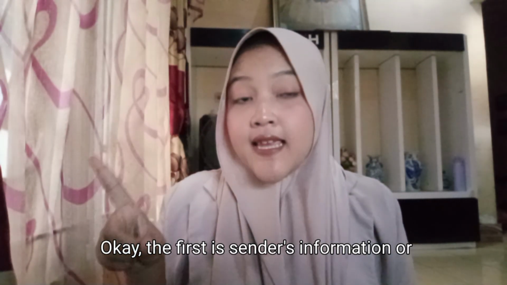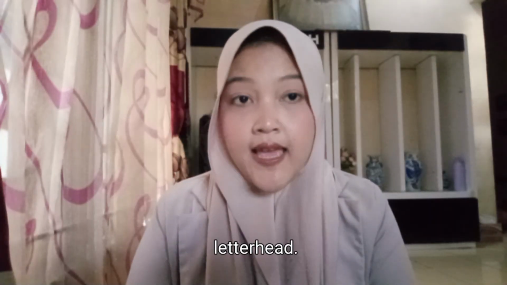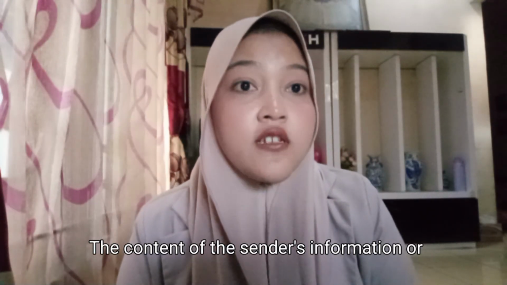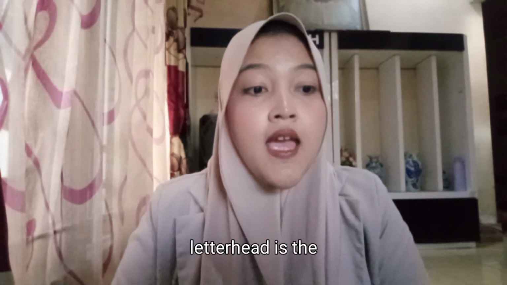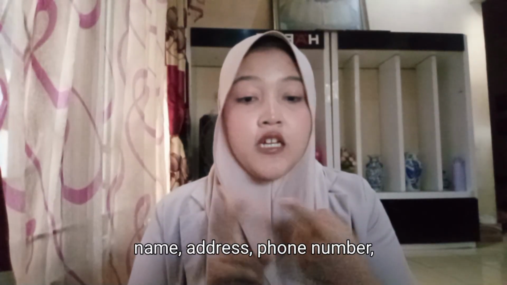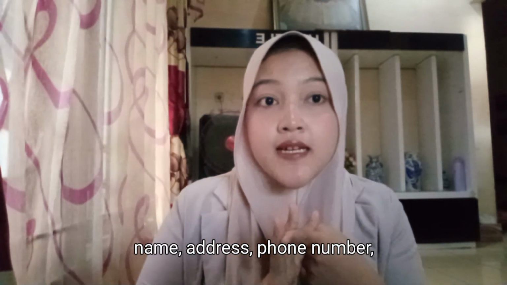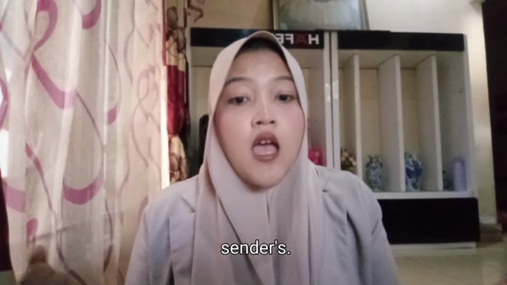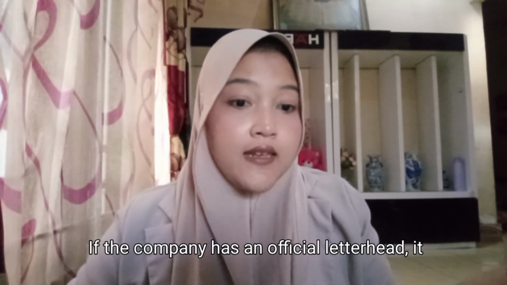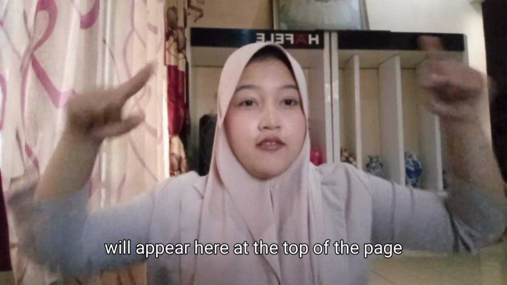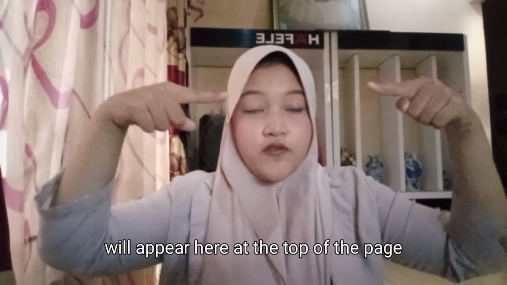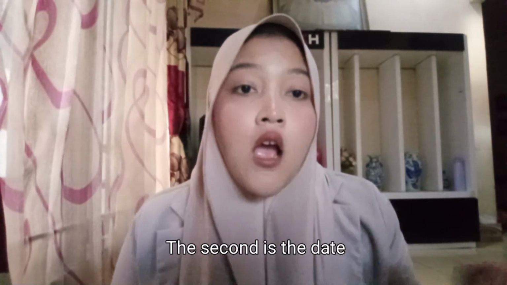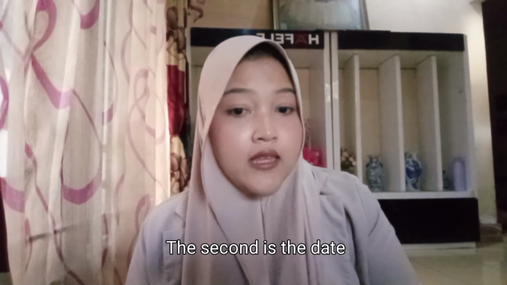The first is the sender's information or letterhead. The content of the sender's information or letterhead is the name, address, phone number, email, zip code, and sometimes the logo of the sender. If the company has an official letterhead, it will appear here at the top of the page. The second is the date.